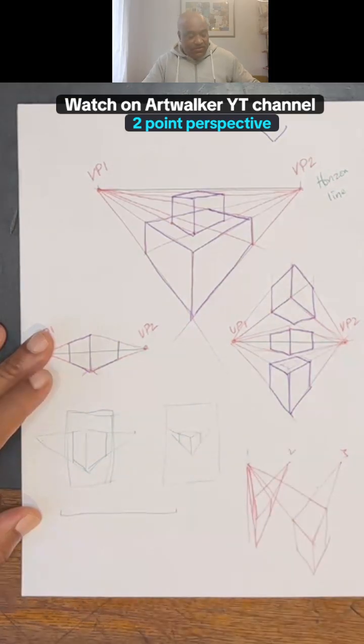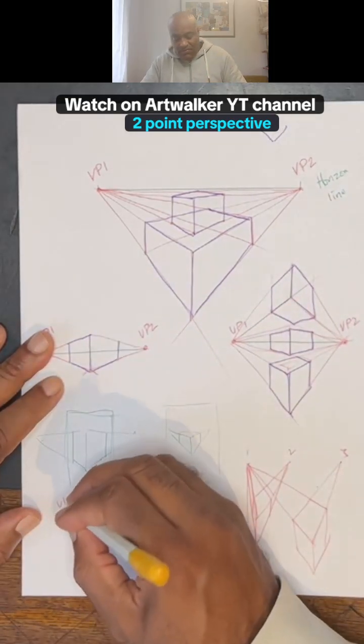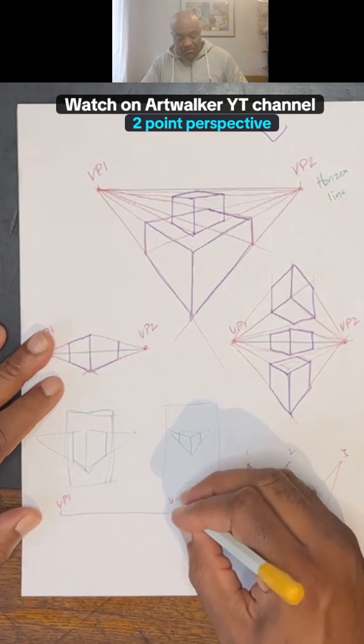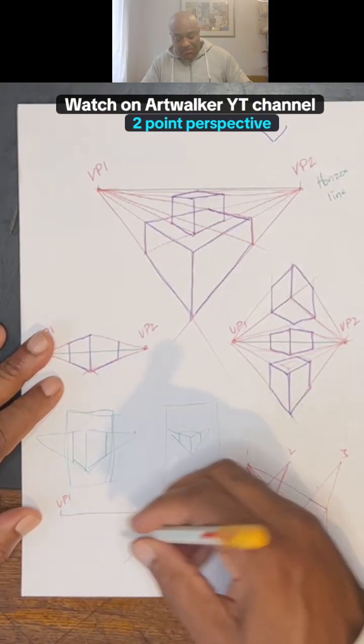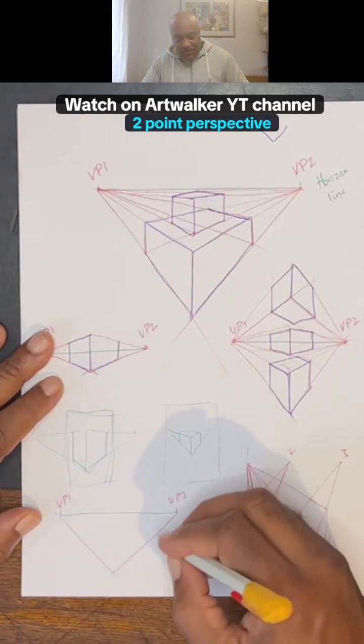You can do an art piece where you simply use VP1, VP2. I'm just going to draw something quickly.